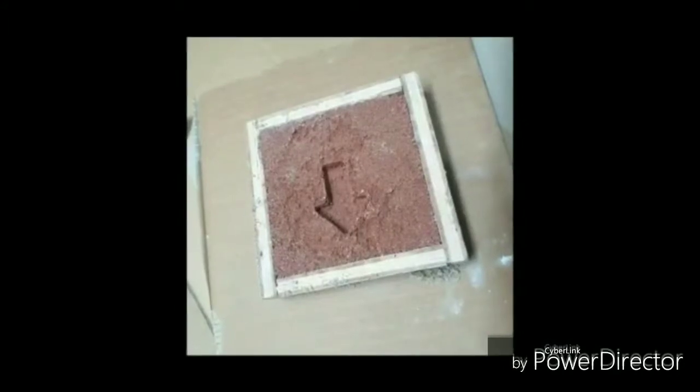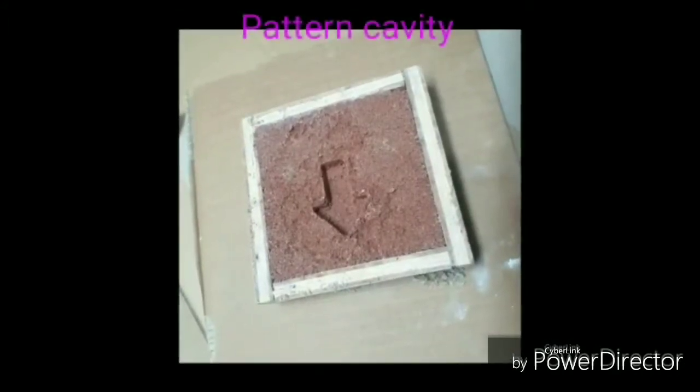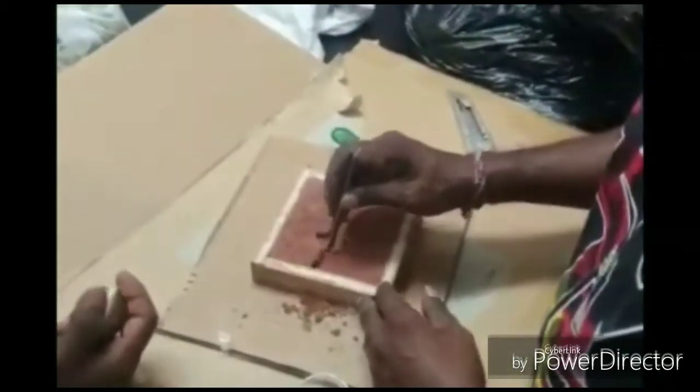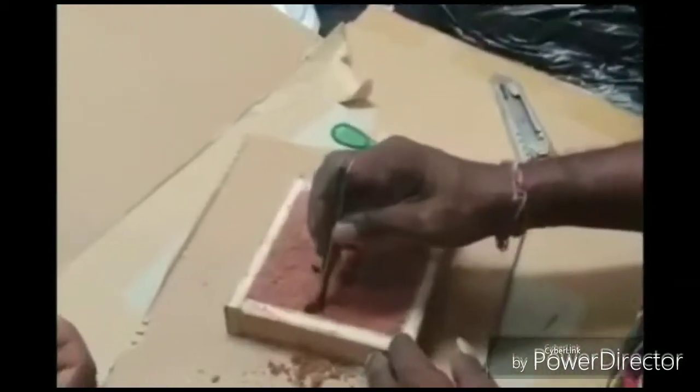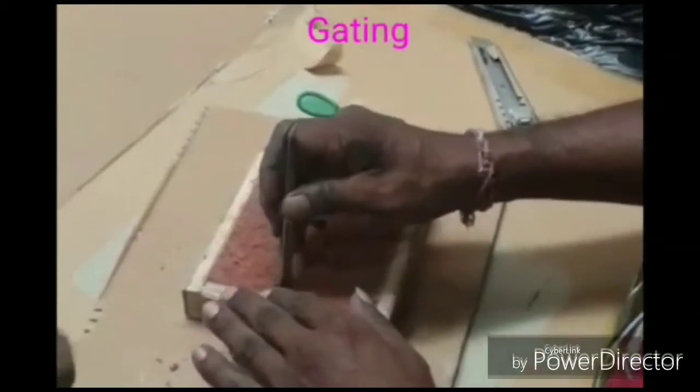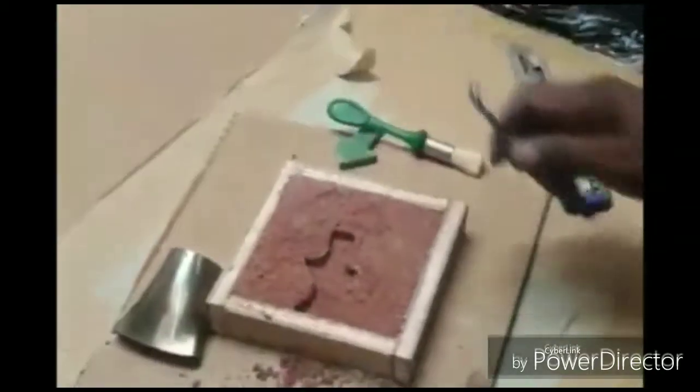The cope is done similarly to the drag, but instead of a pattern, a pathway of downsprue and ventilation is made. The gating is done at the apex of the cavity to form a pathway to allow the molten wax to flow during the pouring process.